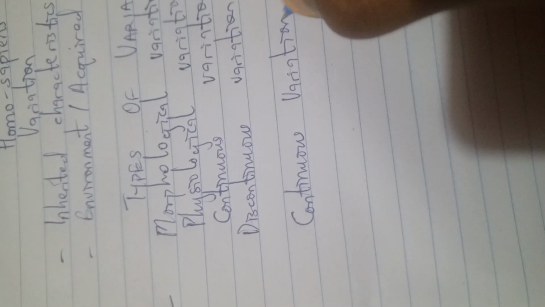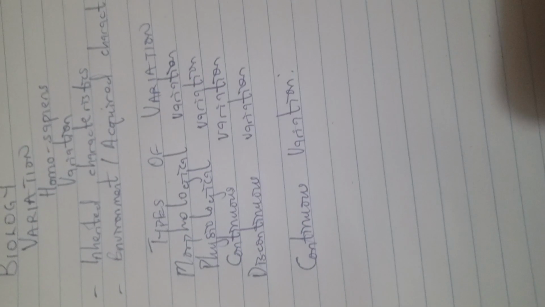I'll first of all explain continuous variation. This is a type of variation in which a given feature shows a gradual transition between two extreme forms.